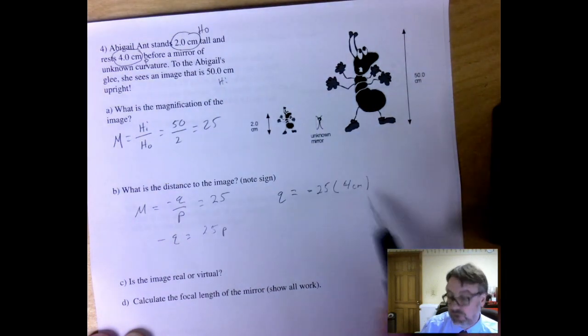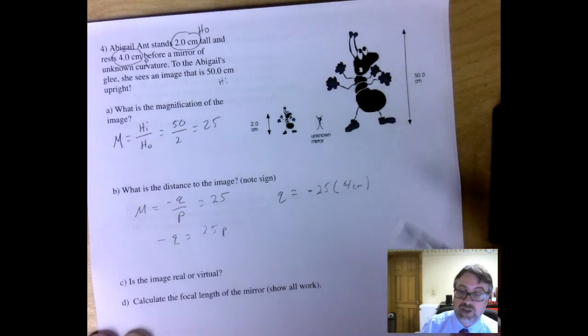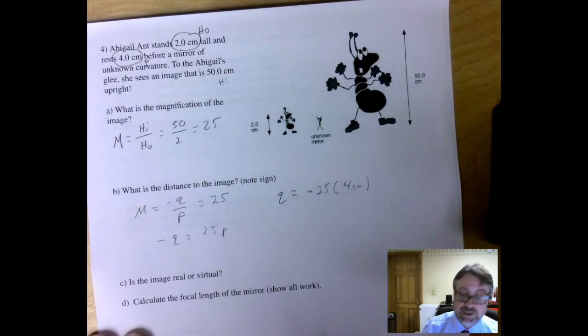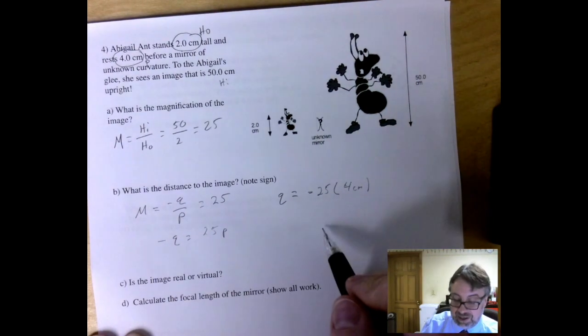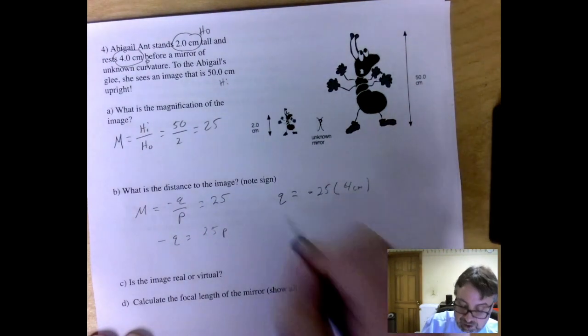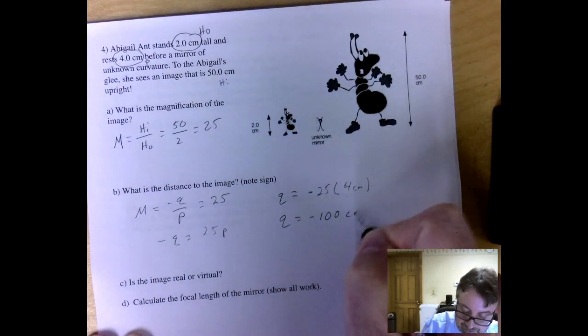Now, also note that as long as everything's in centimeters, because this is all based on ratios of triangles from the derivations of the equations, I don't need to worry about meters. I just need to make sure that everything's in the same unit. So my Q here will be equal to minus 100 centimeters.